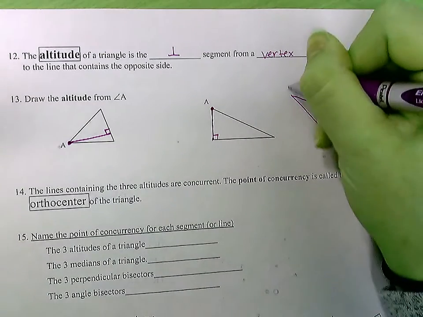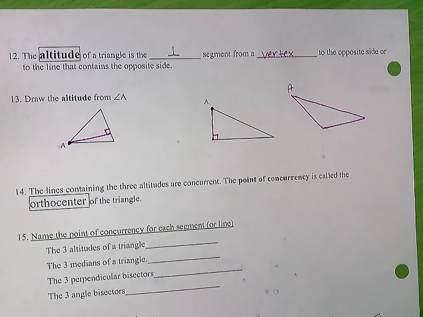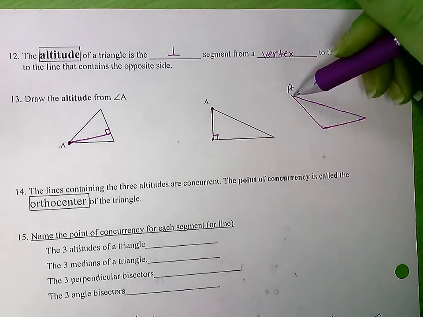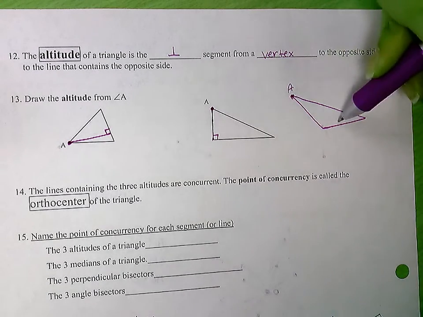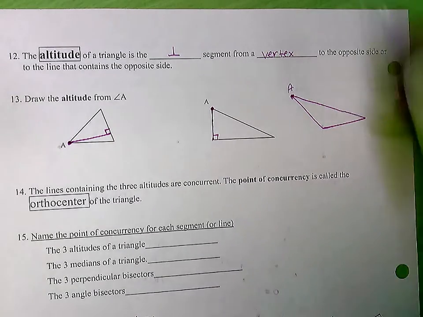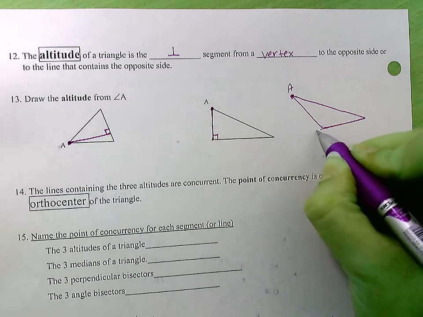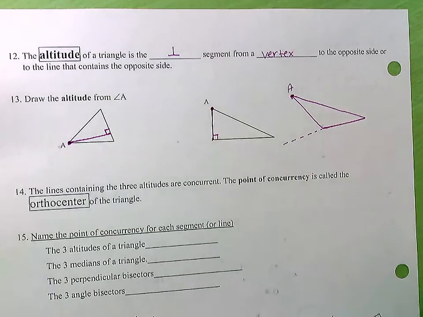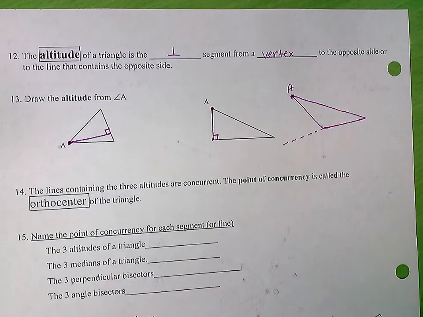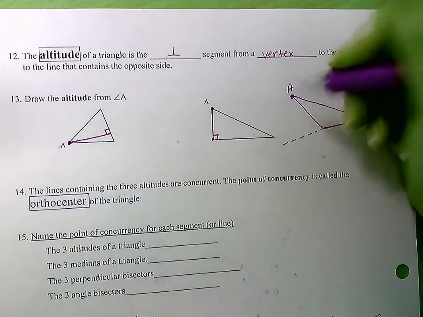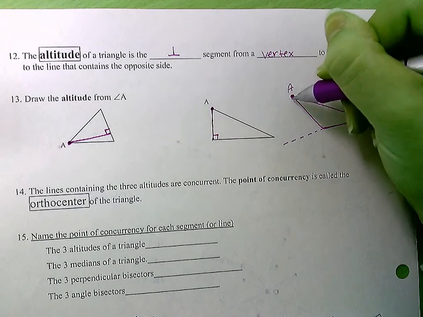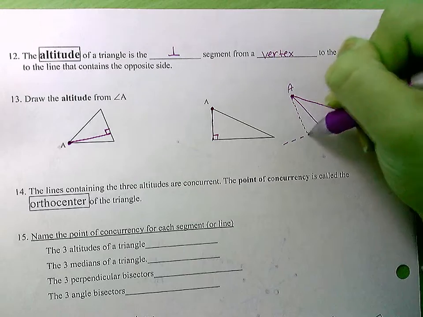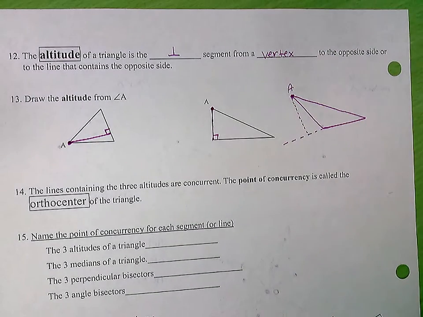Now if I label this angle as A, right, I can't make an altitude go from this angle to that side where it'd be 90 degrees, right? So what this does is extend your bottom line. Okay, and I can draw in an altitude on the outside of my triangle.